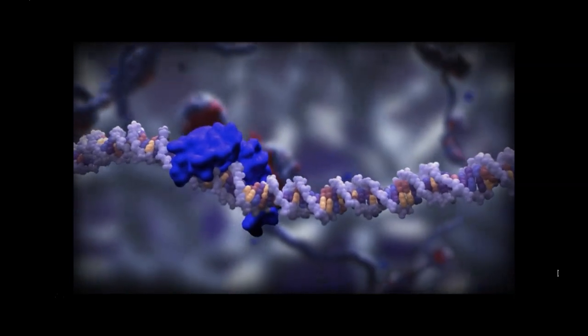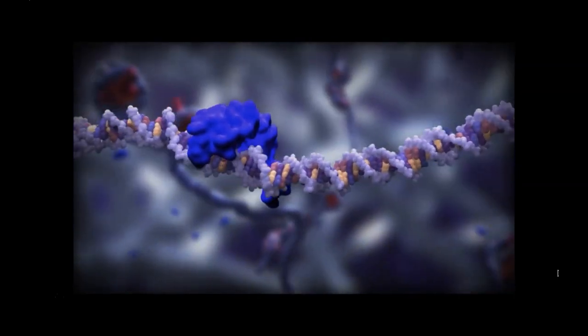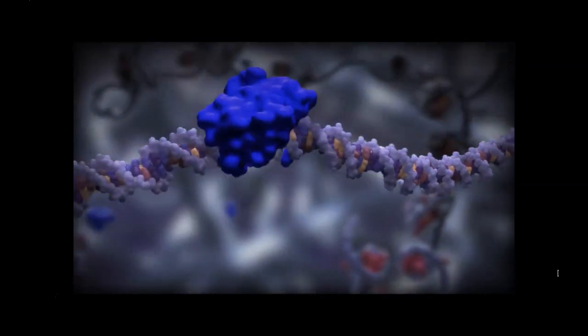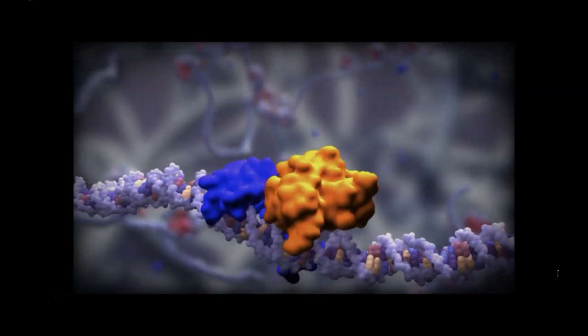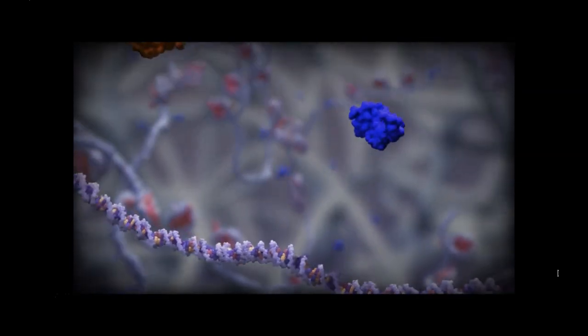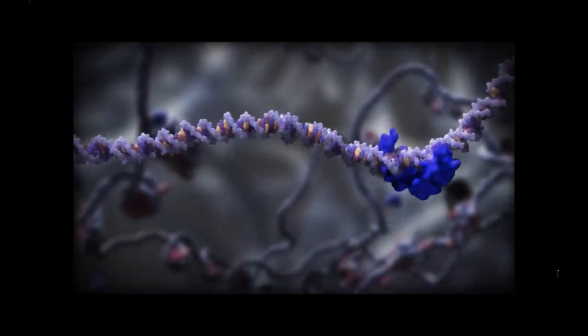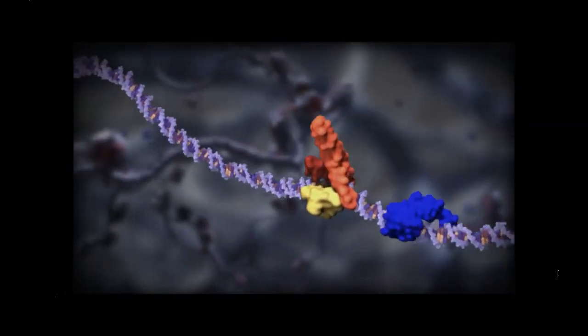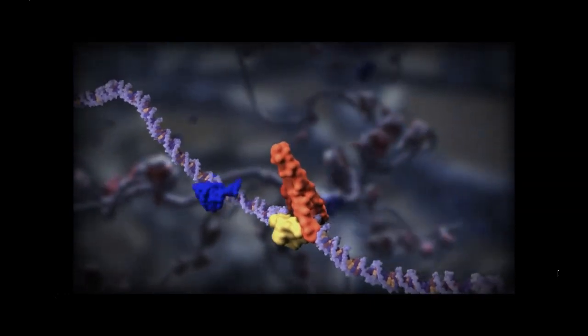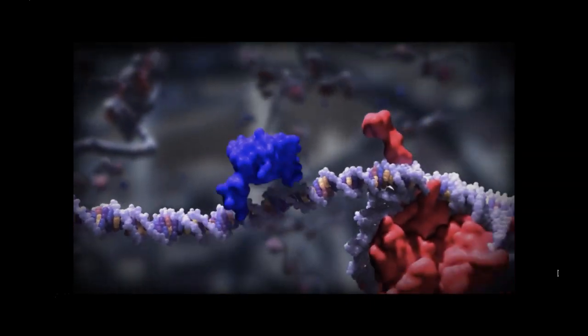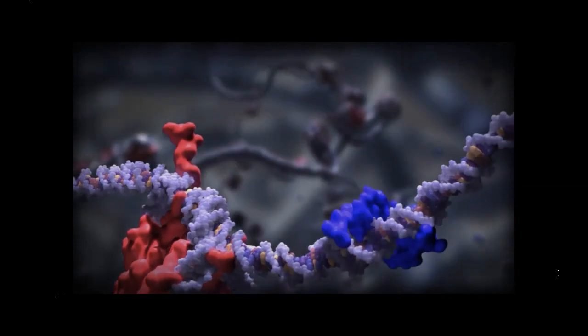Or it can become dislodged by many factors, which could include movement of the DNA or interaction with other proteins. Studies have suggested that transcription factors sometimes move from one part of the DNA to another. Short hops might allow them to bypass other proteins or to hop over compacted sections of DNA.